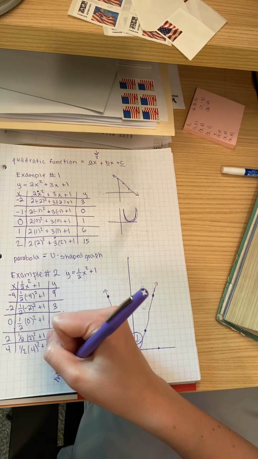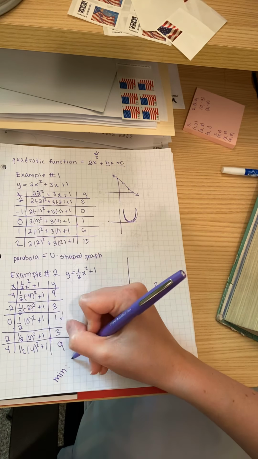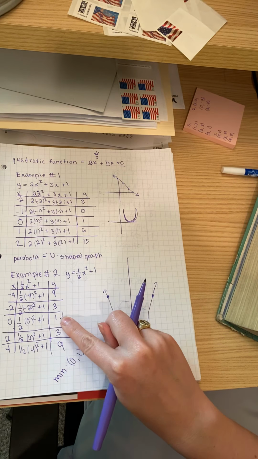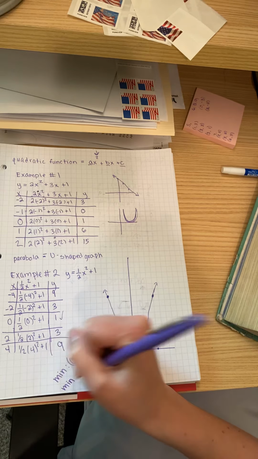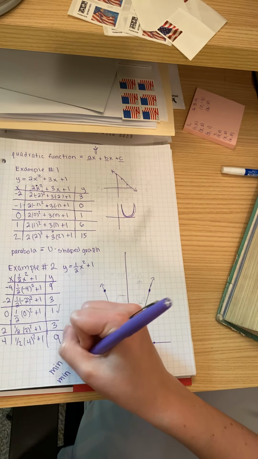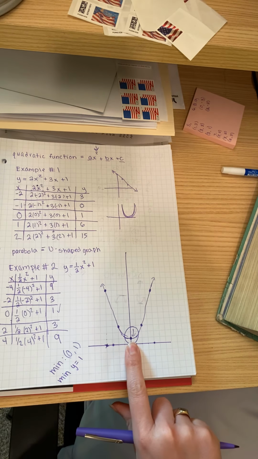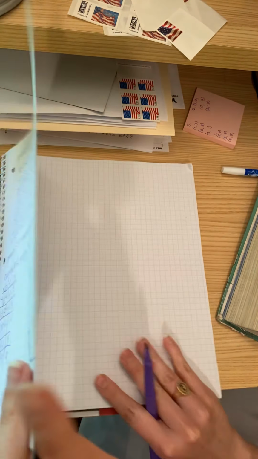So our minimum value was found at (0, 1). But we only look at our y value. If we were to state our minimum value, it is y equals 1. When y equals 1, that is the lowest point on our graph. That is all that means.